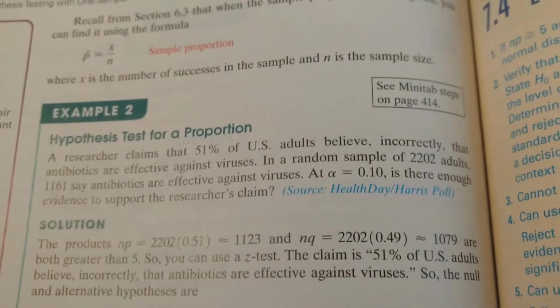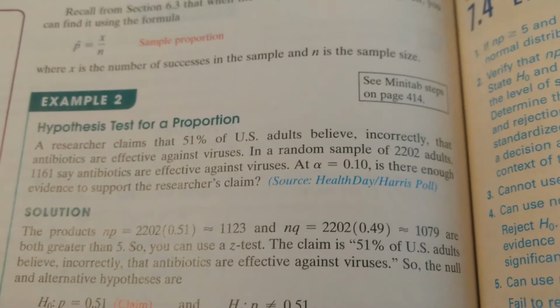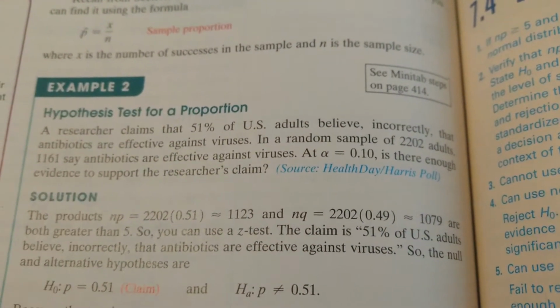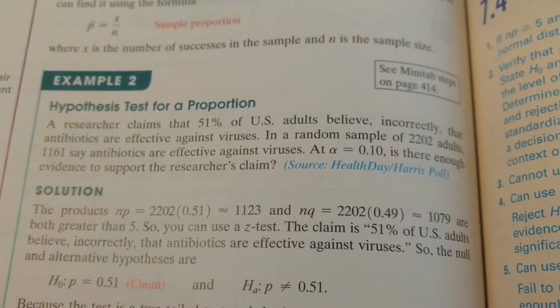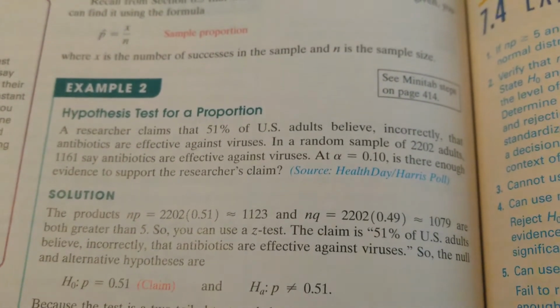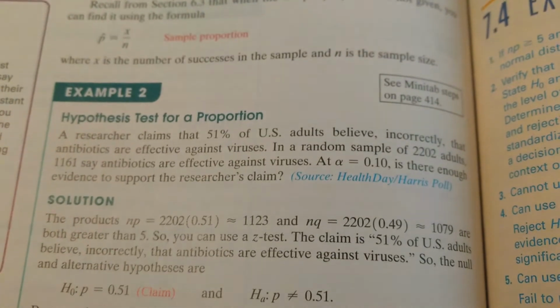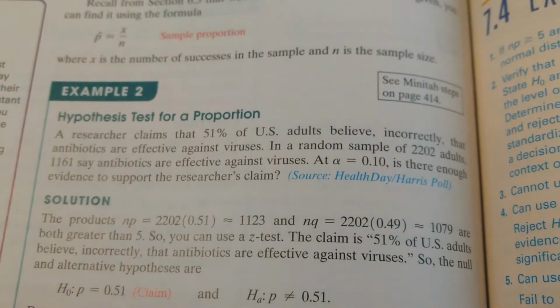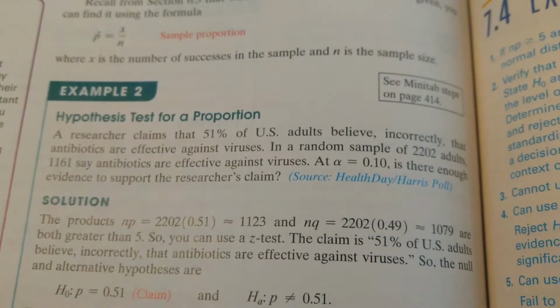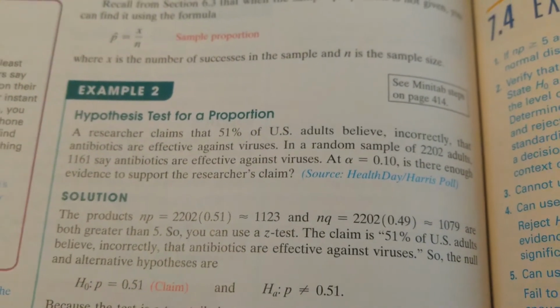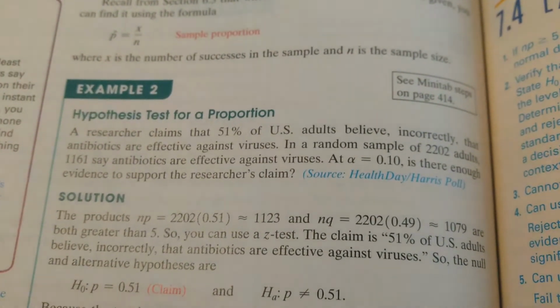If we read further, we'll see that in a random sample of 2,202 adults, there's my sample size n, 1,161 say antibiotics are effective against organisms. So 1,161 is my X. That's very important. We're trying to determine something at the alpha of 0.1.